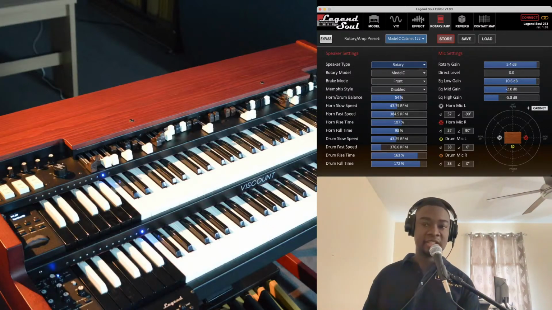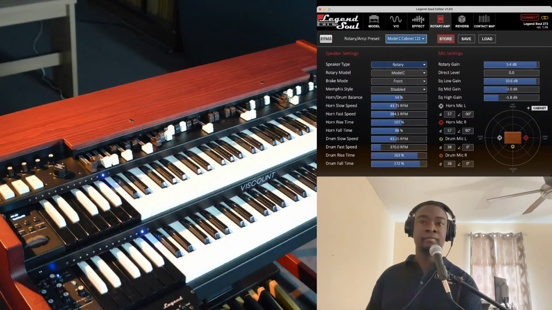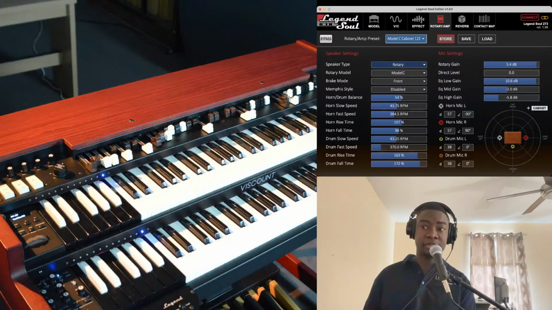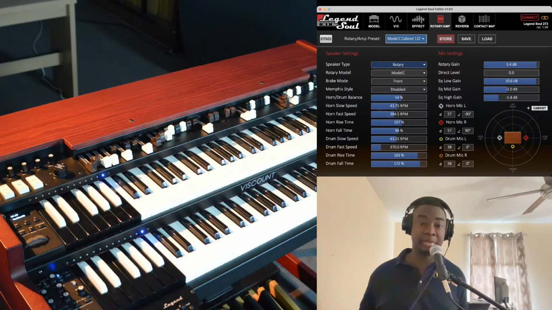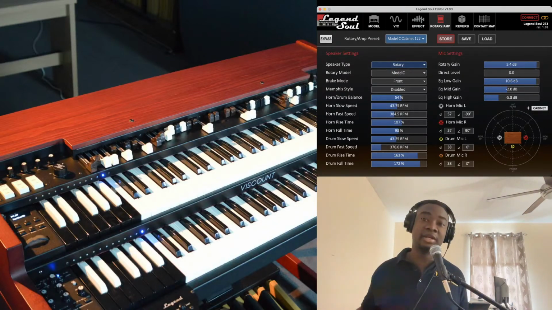This is no chorus vibrato. Y'all hear that? Listen to the highs. That's right. And if you listen to the pedals, you hear the tones in the pedals. Y'all hear that? So it affects the internal sim. It really enhances this organ a lot.